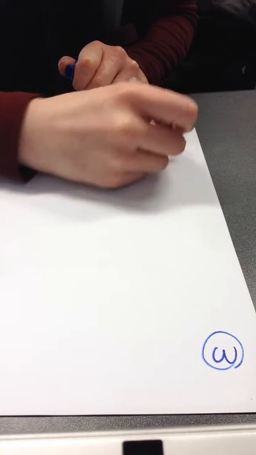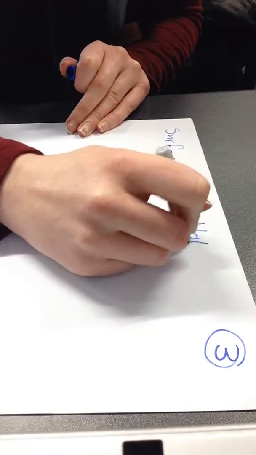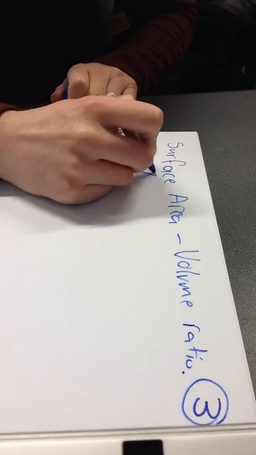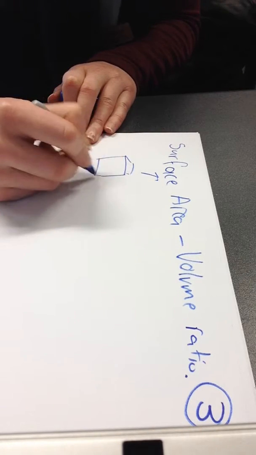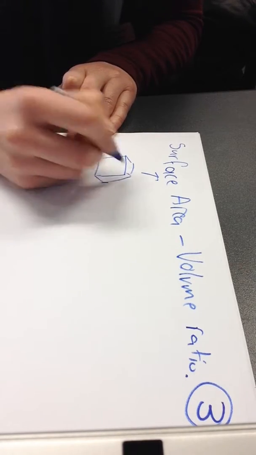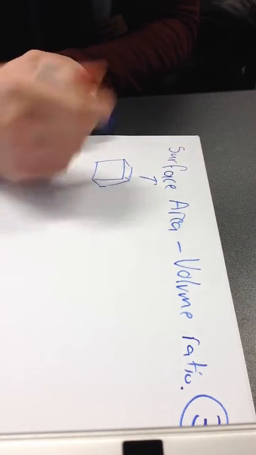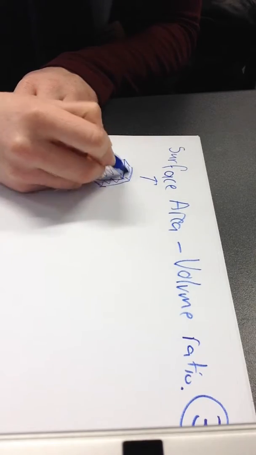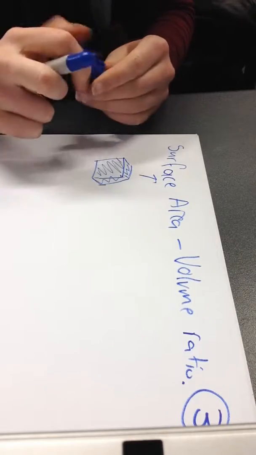surface area to volume ratios. Okay, so let's just have a look at this first. Surface area, basically that means how much is exposed to the outer world. So the surface area, say, of this cube would be all of the faces of the cube added together, and that number will be the total surface area of this cube.